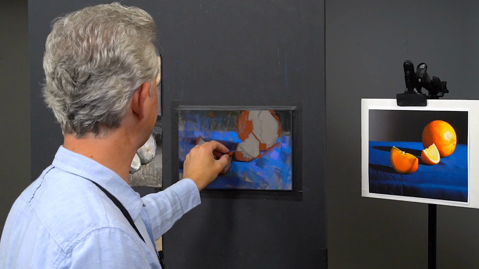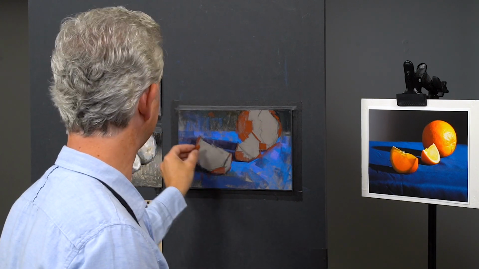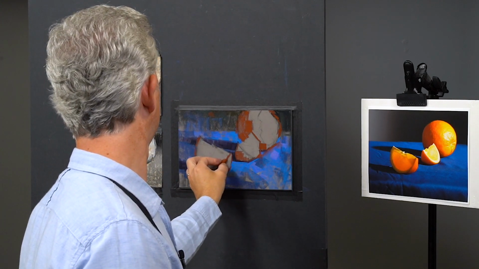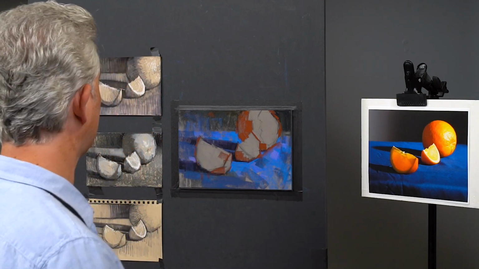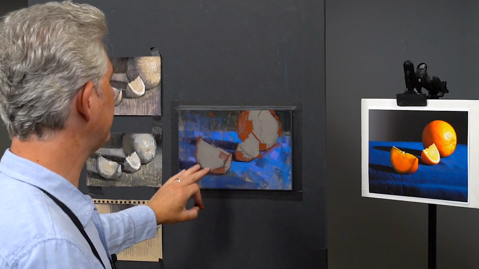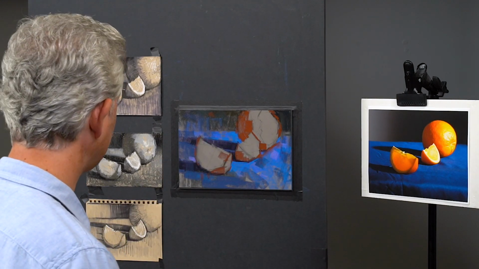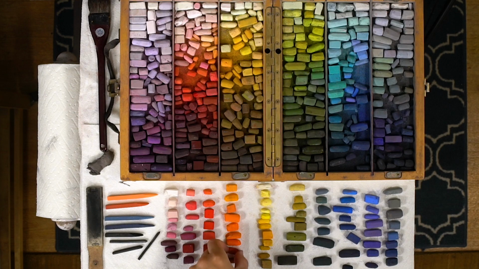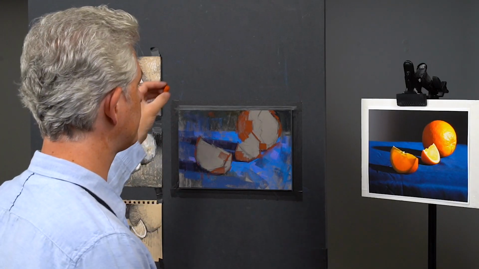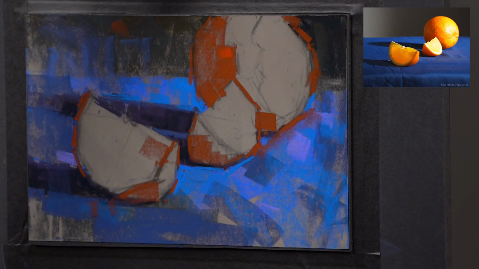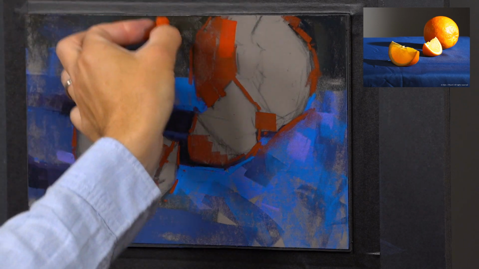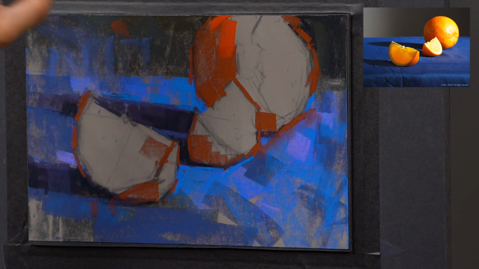Sort of the vocabulary of the painting that we're developing. A little bit of value into that side, even though it's the fruit itself being lit, there is some value there. I'm going to go into a warmer, stronger color here in the mid-tone, much more chroma.